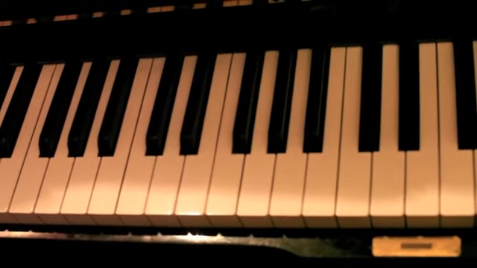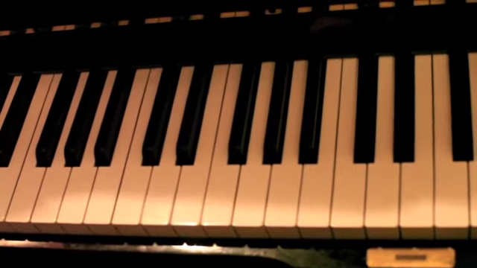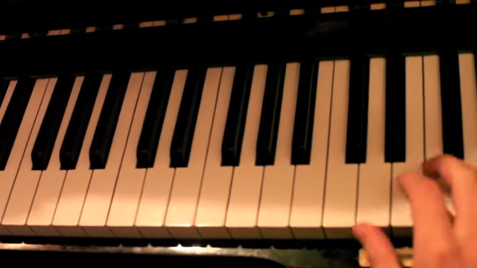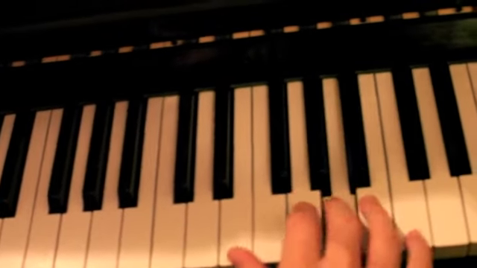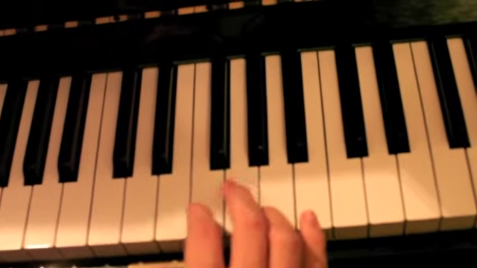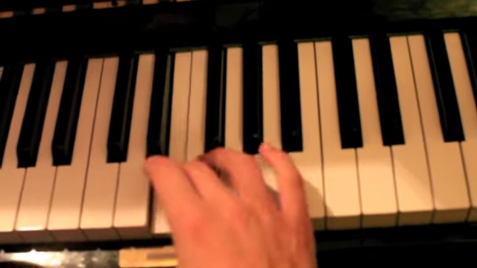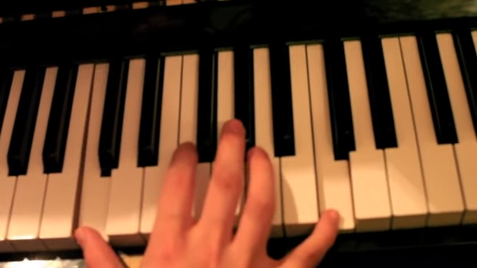So for the purposes of this video, I'm going to assume knowledge of the major scale, but for anyone who doesn't know what that is, please just believe me when I say that the C major scale is all of the white notes. So like that. So there are 7 unique notes in the C major scale. 1, 2, 3, 4, 5, 6, 7, and then we're back to 1.